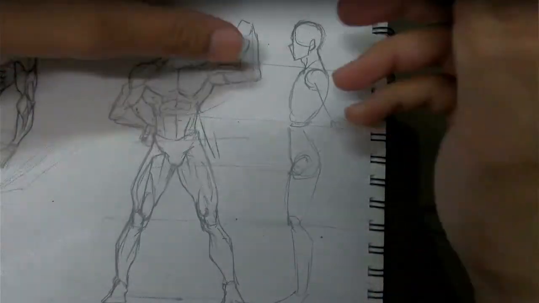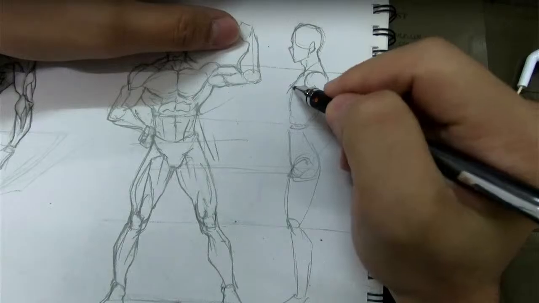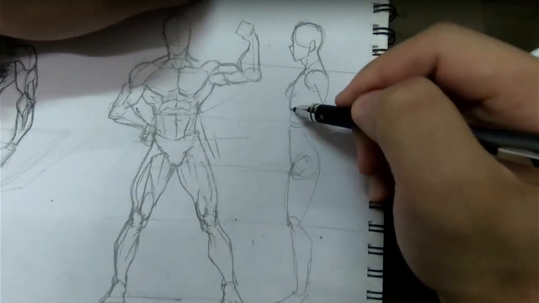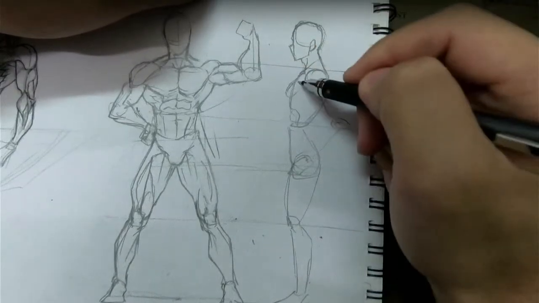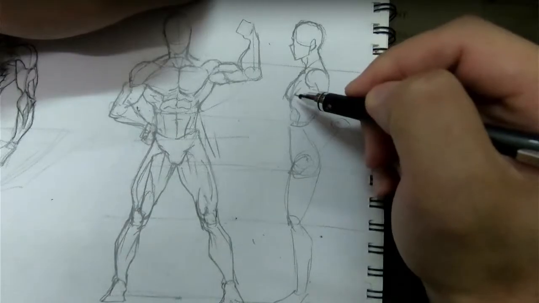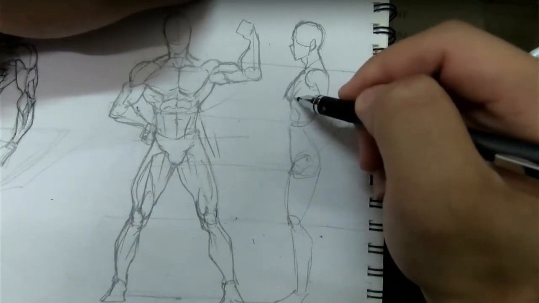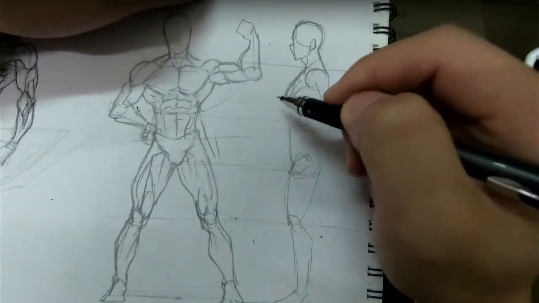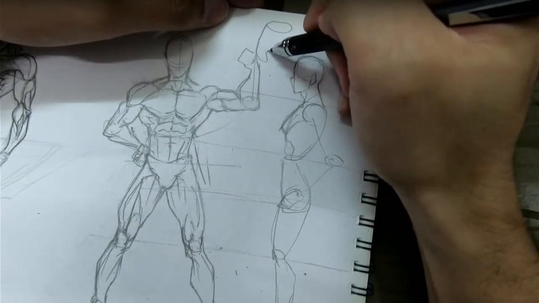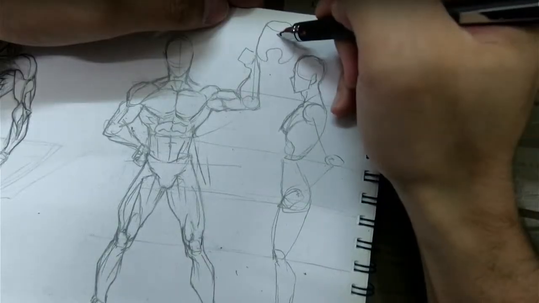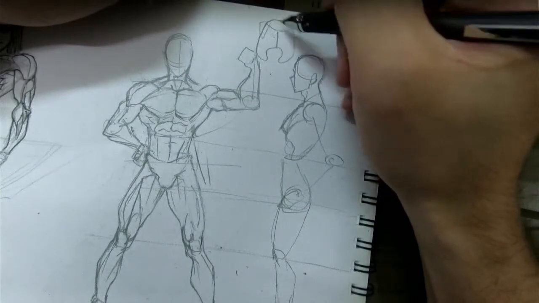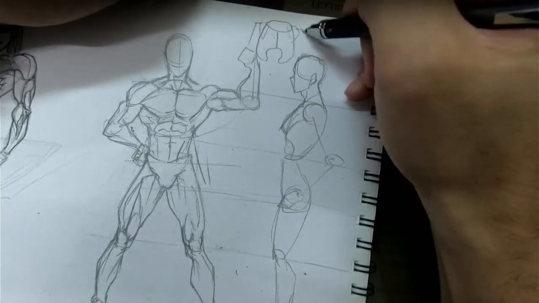Okay, so let's start with the chest. Usually the rib cage is like this, and if you have a big chest, then you can go almost like this. Okay, this is the rib cage, this is the scapula, and this is where your shoulder goes.